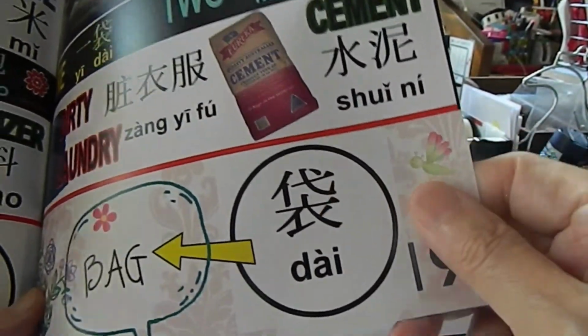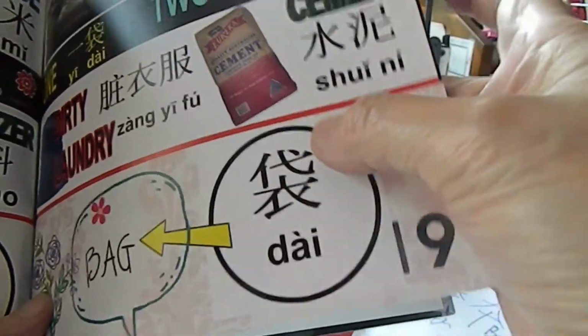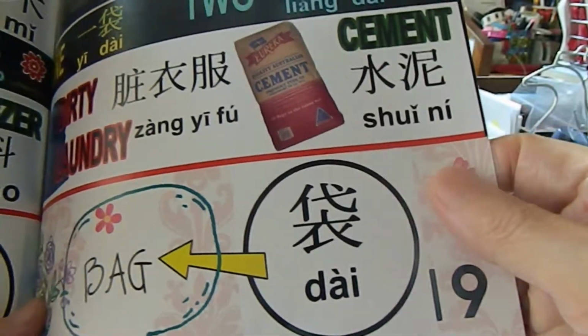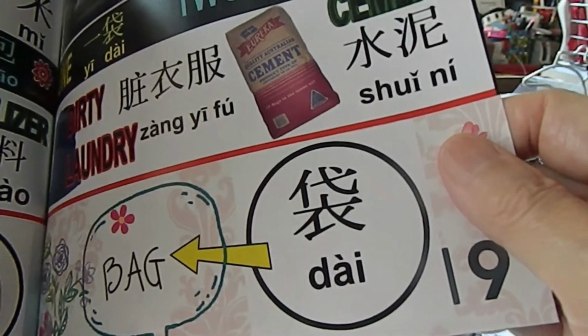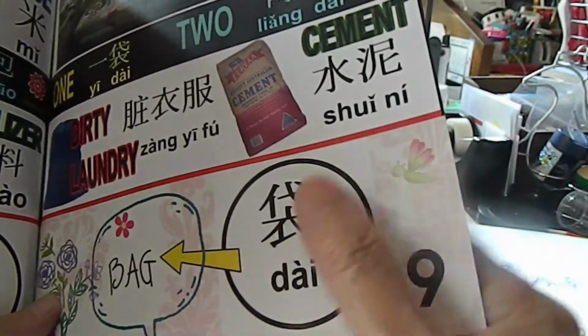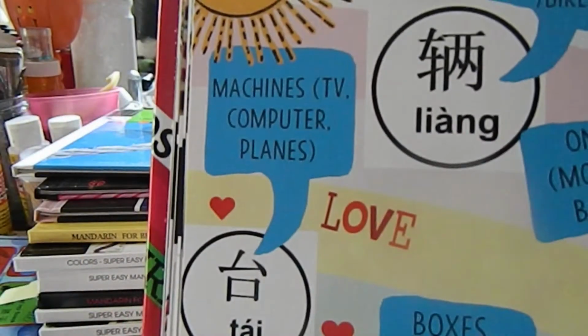Also, you remember the kangaroo? We call dai shu. The kangaroo has a bag. The kangaroo also uses the same character. Okay, shu is mean rat or mouse. Okay, so kangaroo we call it dai shu. That means the mouse with the bag. Okay, so dai is also mean bag. Okay, so now you remember this.